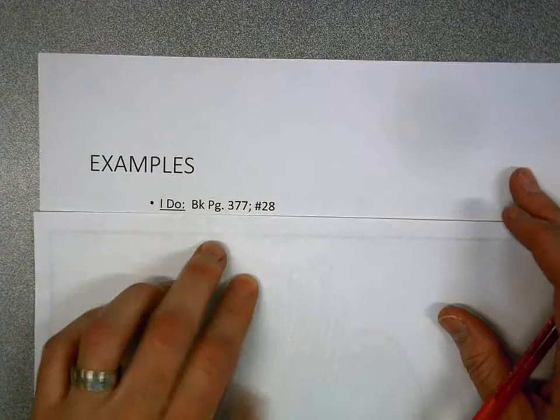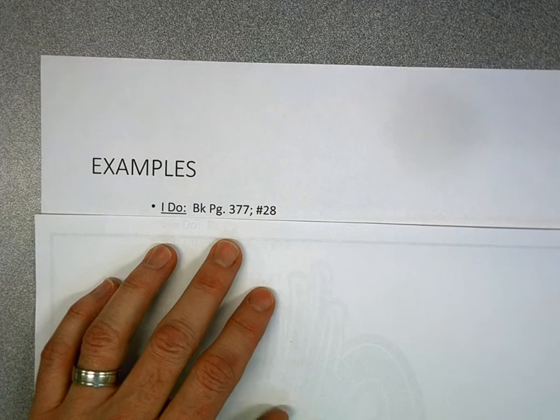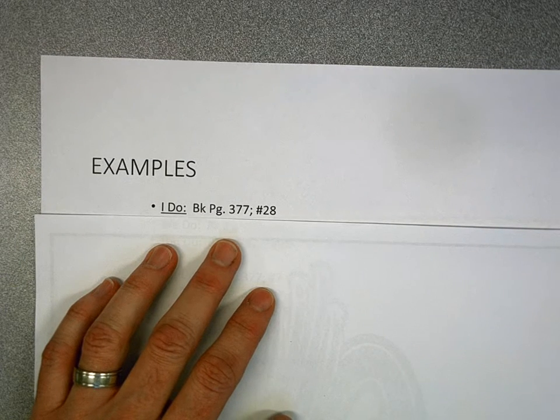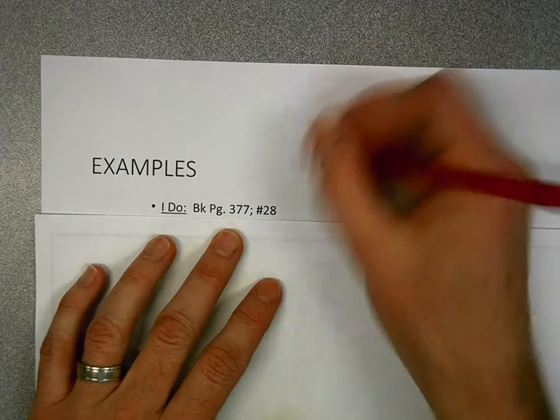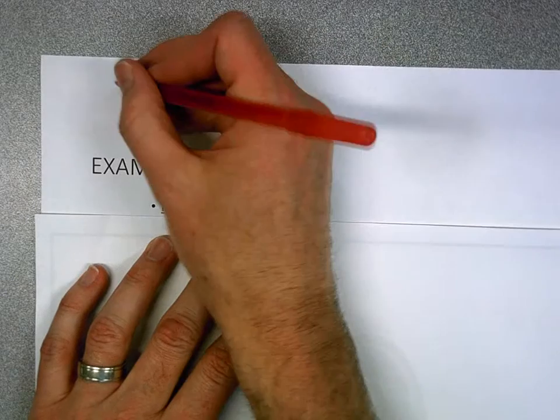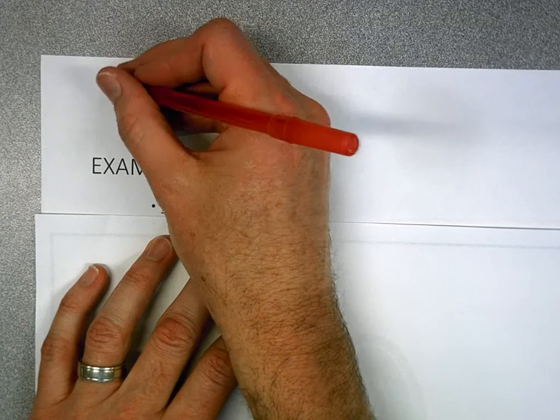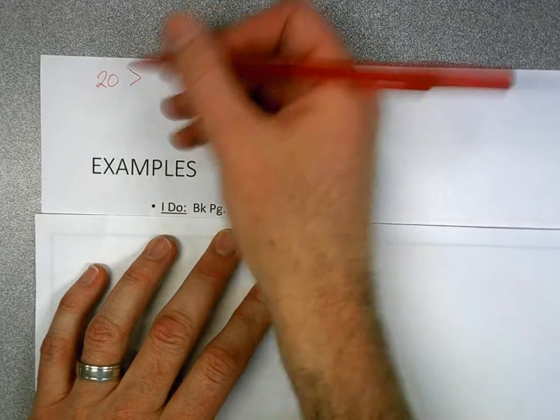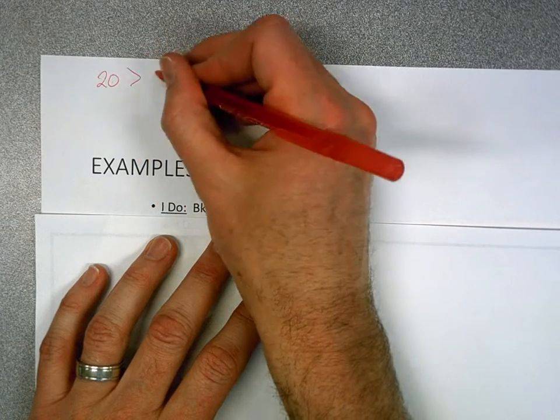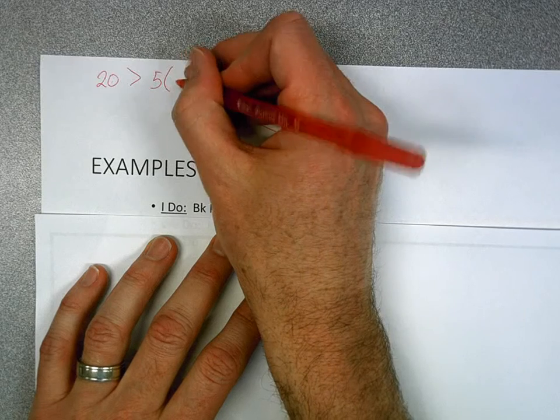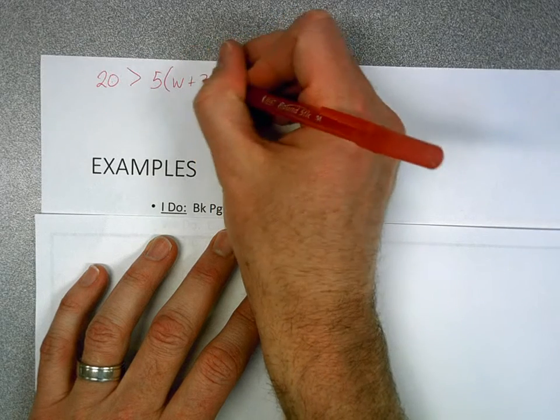All right, here we go. Number 28. The directions say solve, graph each solution on a number line. So, number 28 is 20 is greater than 5 times w plus 3.